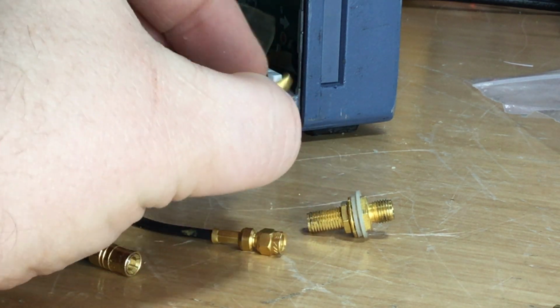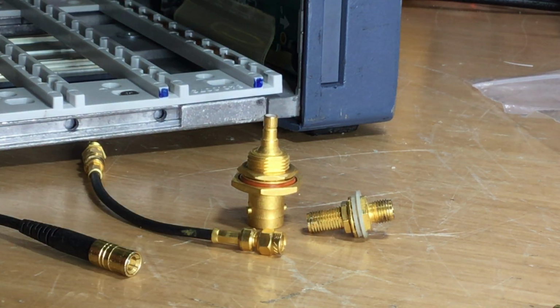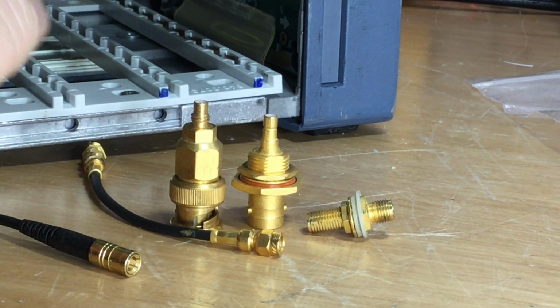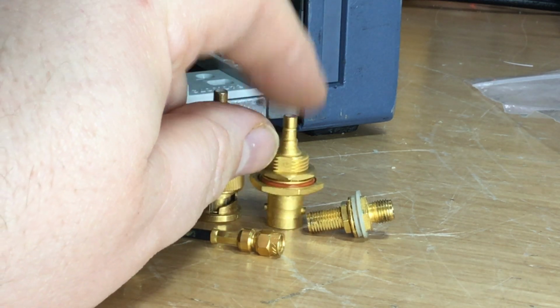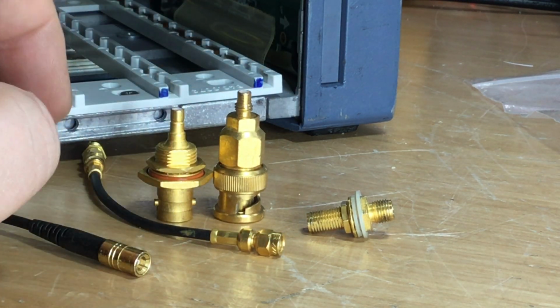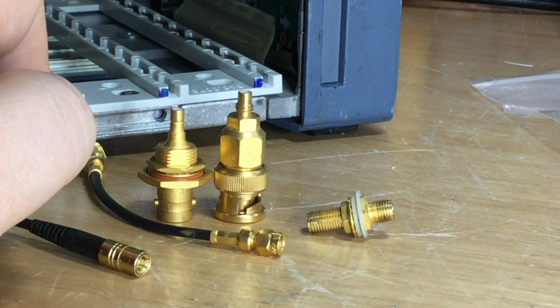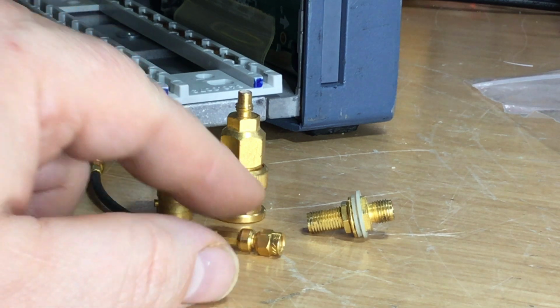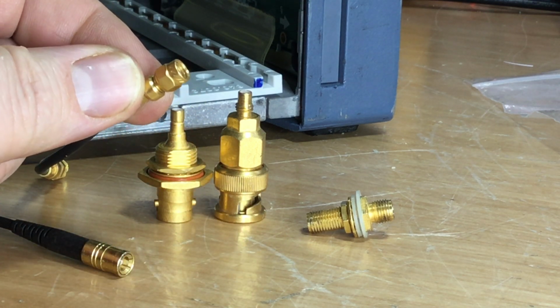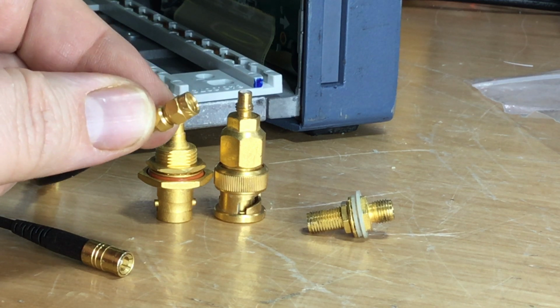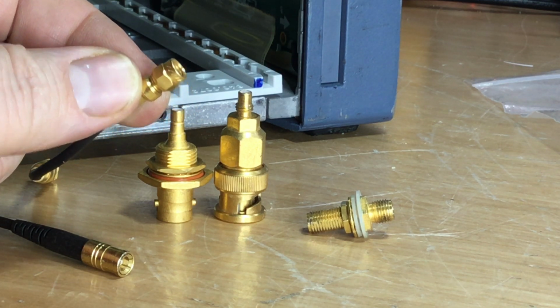So that's just a little thing to look out for when you're dealing with these pieces of equipment, test gear, that you've got a difference between an SMB and an SMC. The SMC has a screw thread, whereas the SMB doesn't. And don't mistake an SMC plug, which is smaller than an SMA, and don't try and connect that to anything else.